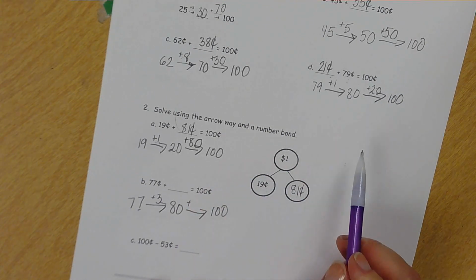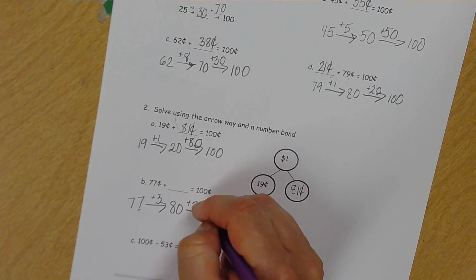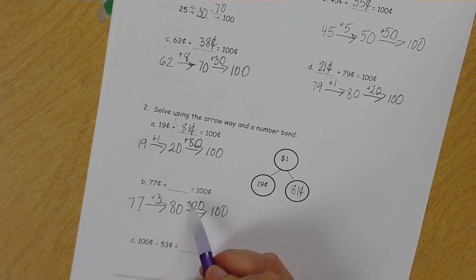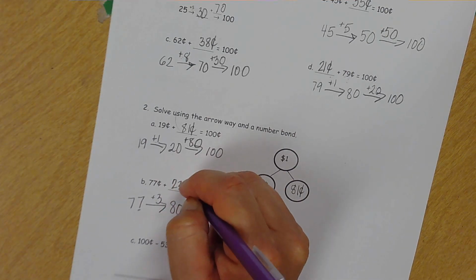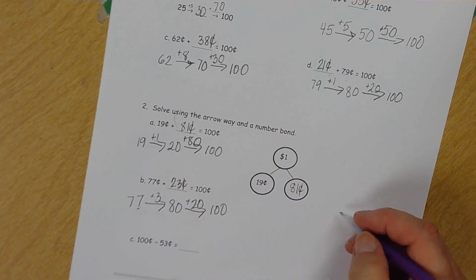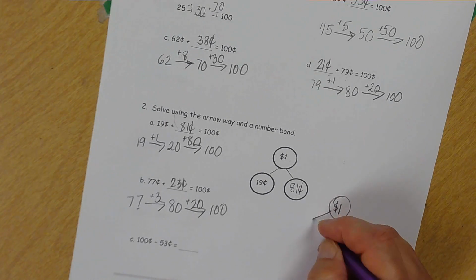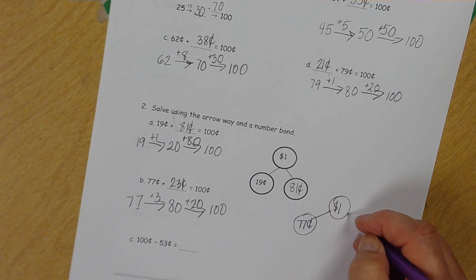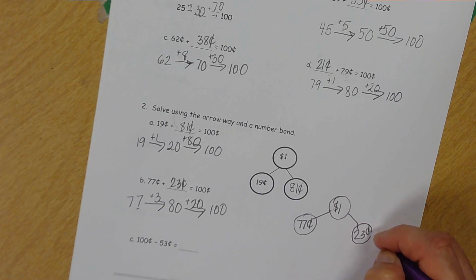I think we've done that one before. 8 tens plus 2 tens, or 20, equals 100. So I put those two together, and my missing part is 23 cents. Now I need to draw a number bond. So we have $1 at the top, and our two parts are 77 cents and 23 cents.